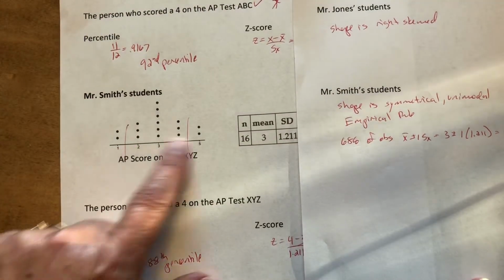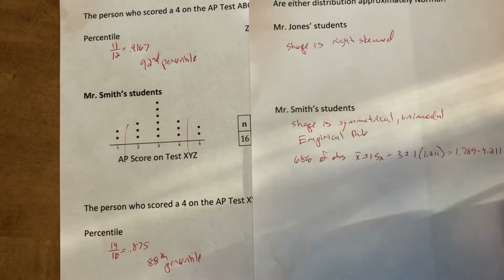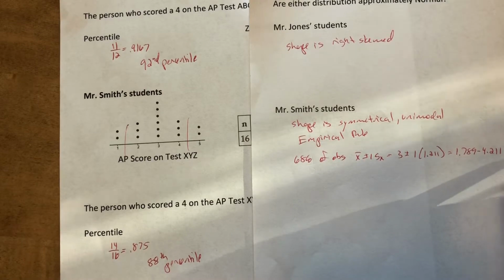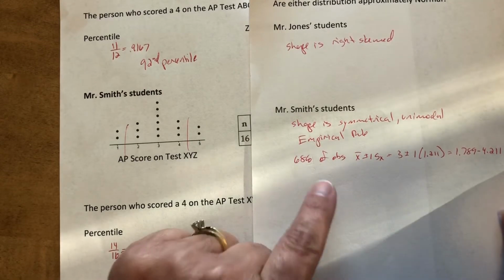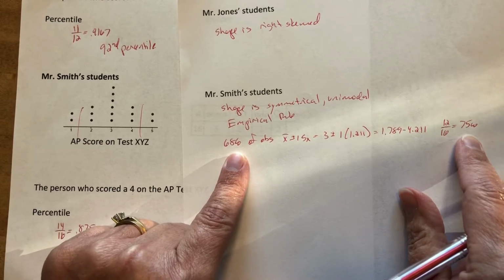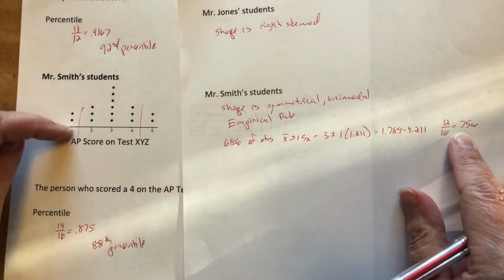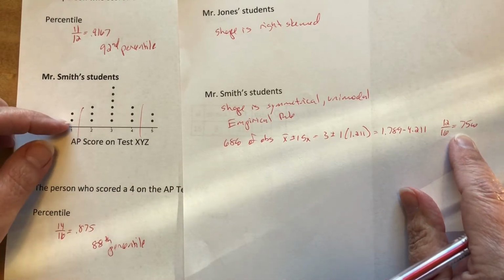So basically it's everything but 4 of the observations. So that would be 12 out of 16, and 12 out of 16 is 75%. Well, I feel that 75% and 68% are not close enough. So I'm going to stop. I don't think that Mr. Smith's scores are normally distributed.